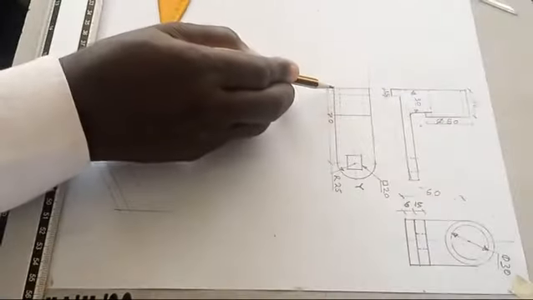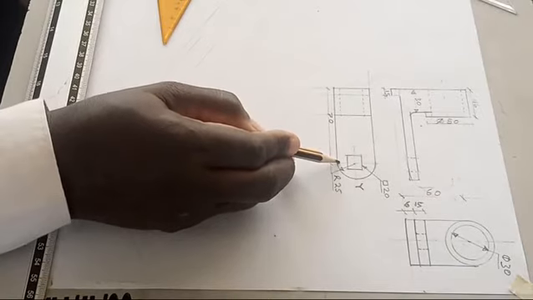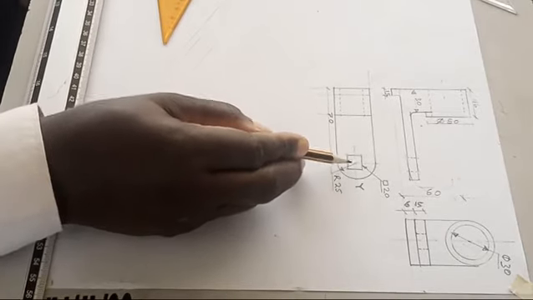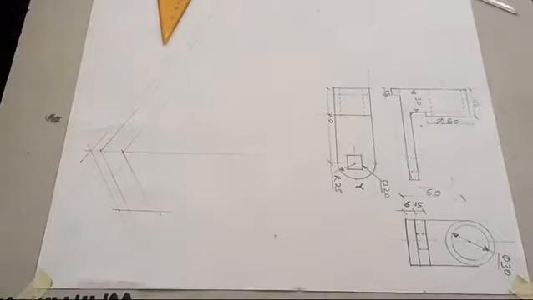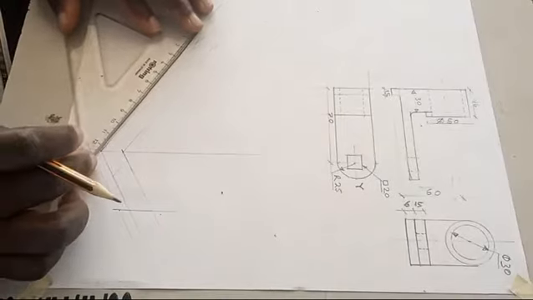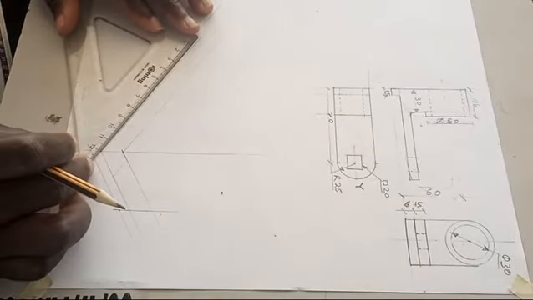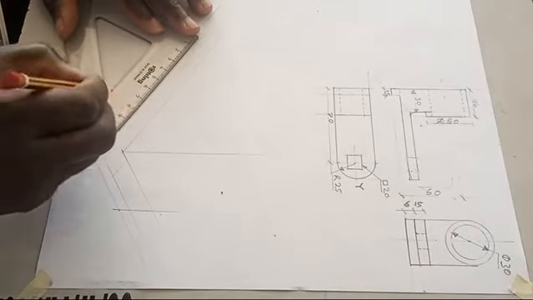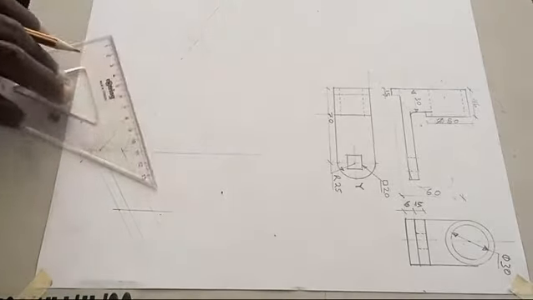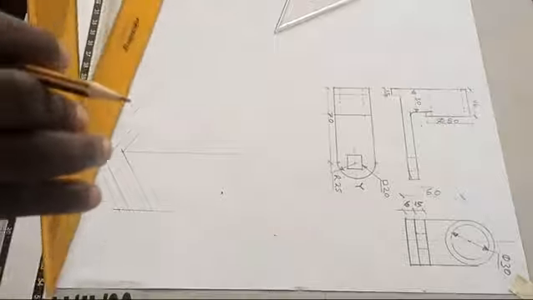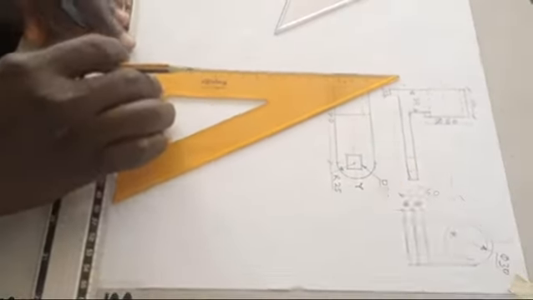Now how about this? From here to here, up to the center of the square, is 70. Then if you add the radius 25 to it, that will be 95. So you measure 95 this way. This is 95. 95 is somewhere here. So from that point, you can get a vertical line.